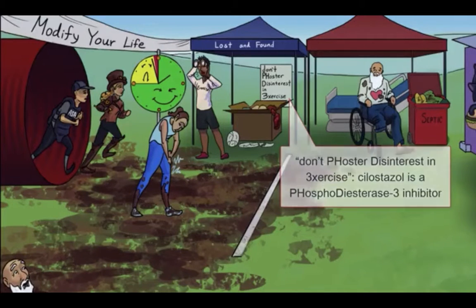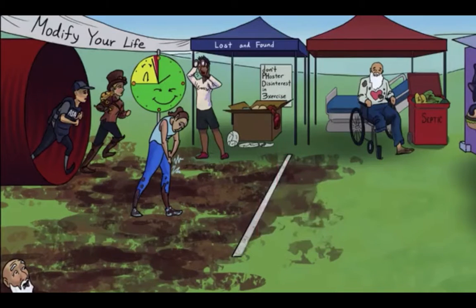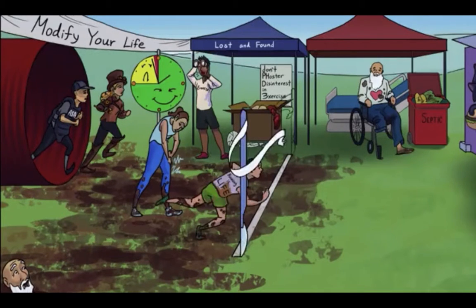Cilostazol, also known as Pletal in vascular surgeon jargon, is a phosphodiesterase 3 inhibitor, which inhibits platelet aggregation and promotes vasodilation through smooth muscle cell relaxation. We've represented these effects here with these broken plates and this dilated shirt sleeve hanging out of this lost and found box. Unless they progress to limb threatening ischemia, most patients will stabilize, and therapy should focus on reducing risk factors and optimizing activity levels.